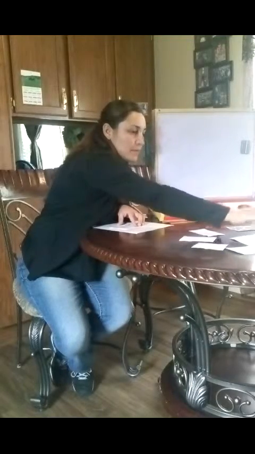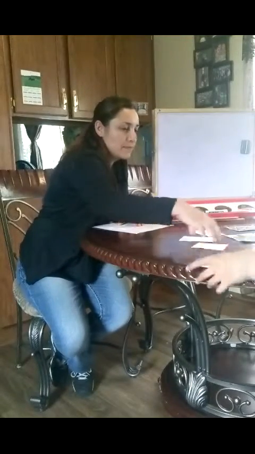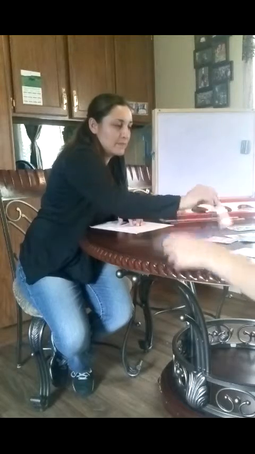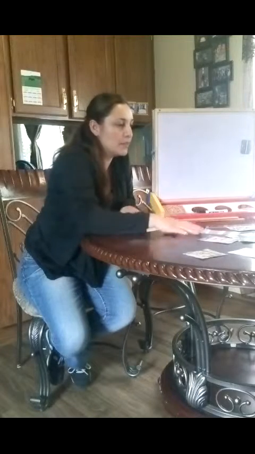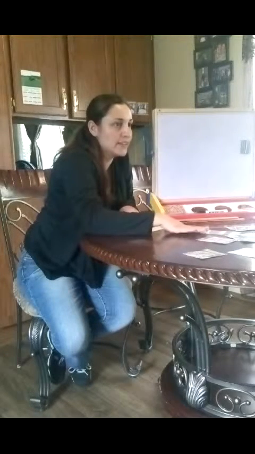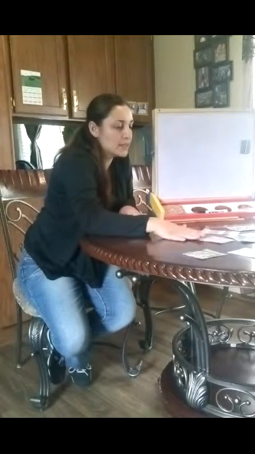Parallel. Intersecting. Parallel and intersecting. Parallel. Okay, so we find that all the images have some sort of line, right? There's parallel lines, there's intersecting lines.